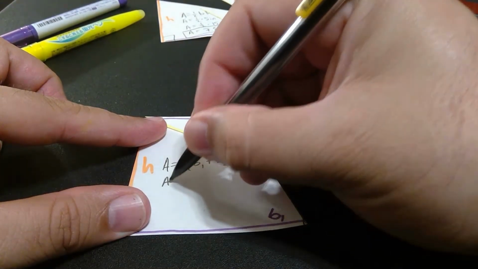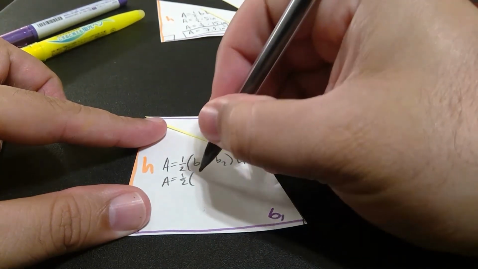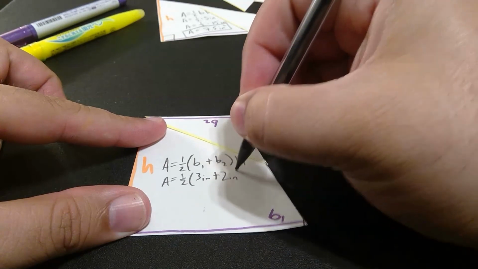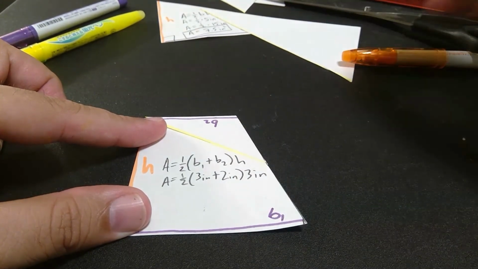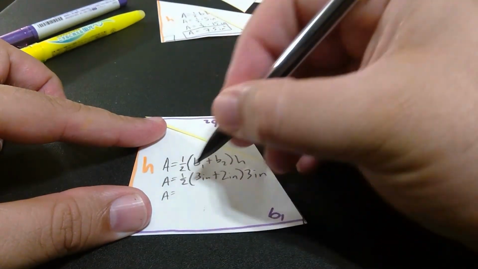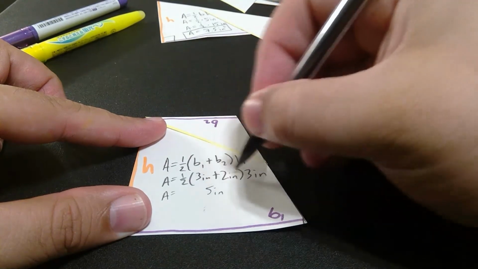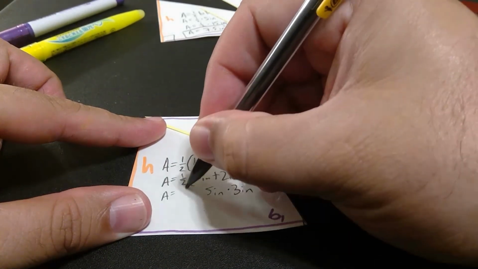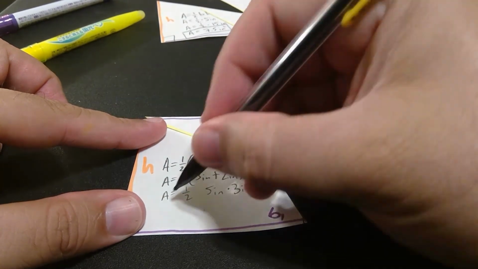Now, again, we measured it to make it easier. So my base 1 was 3 inches. My base 2 was 2 inches. And my height is 3 inches. So I can fill in all my pieces. 3 plus 2 is 5. Inches plus inches is still inches. Bring the rest down. And now this looks exactly like it did when we had our triangle.